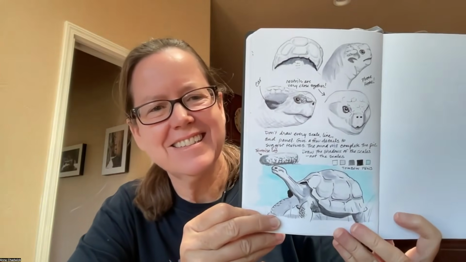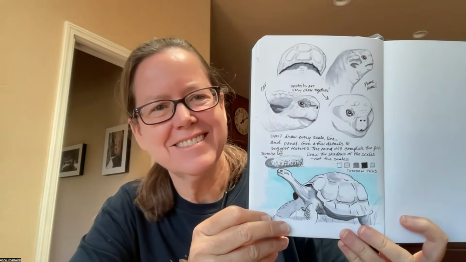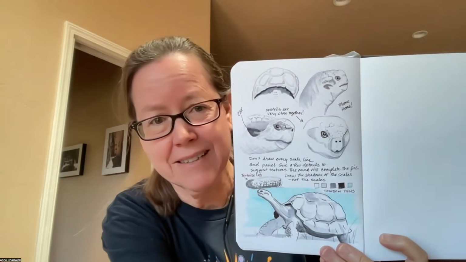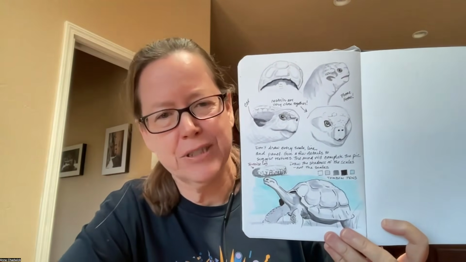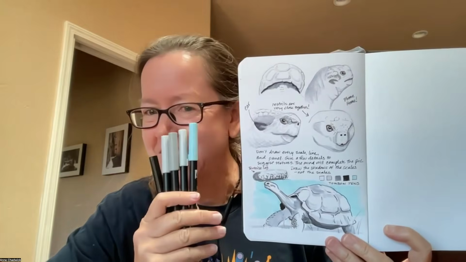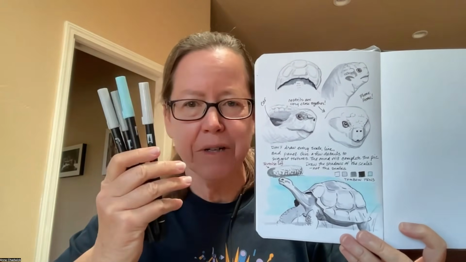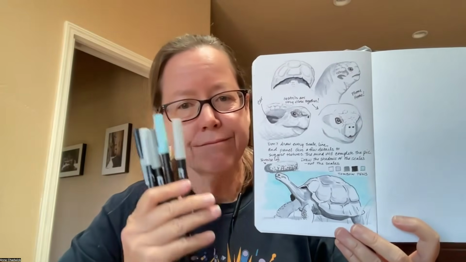This is great observation. And does this not look like ET? I'm sorry, but this little guy has the phone home look. And I do have the array of Tombow pens that are really fun to play with. So, folks, take a look. Hold those up again.